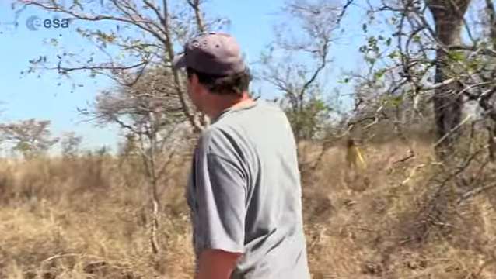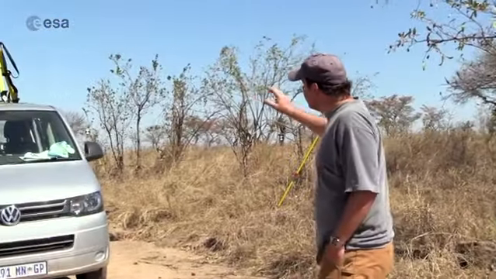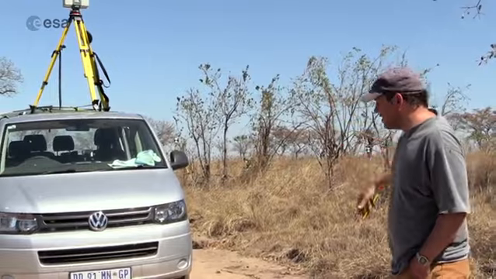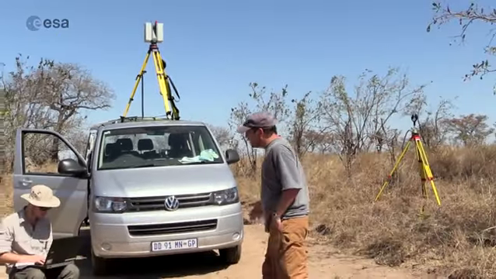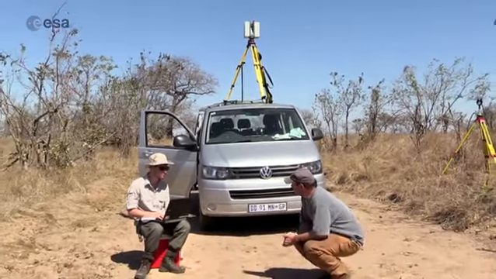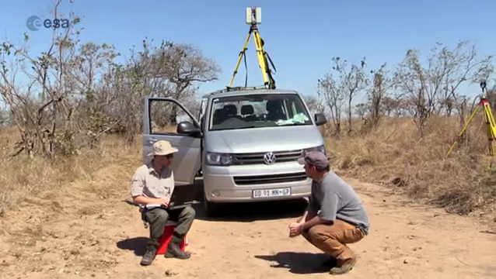So if we go over here, you can see some equipment set up in this plot. A scanning system on top of the truck here. And this is Mark who's controlling it. Can you tell us a little bit about this piece of equipment? Sure, yeah. So here we've got a LiDAR laser system that we're using to scan this plot of vegetation.